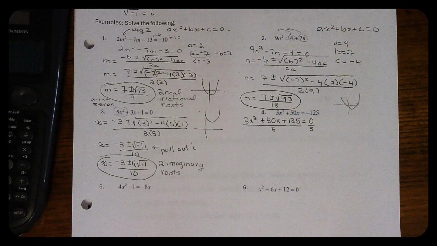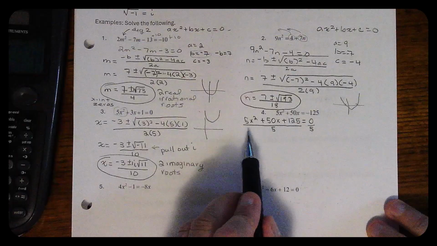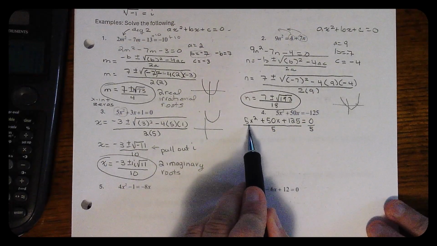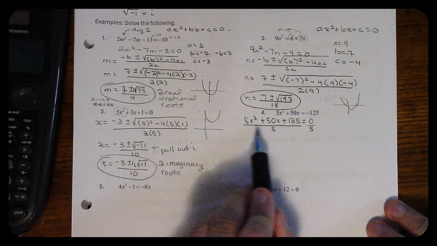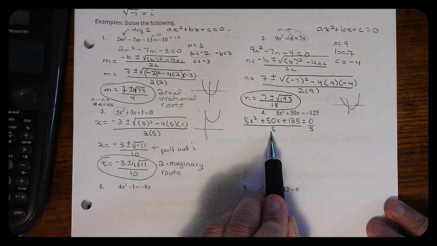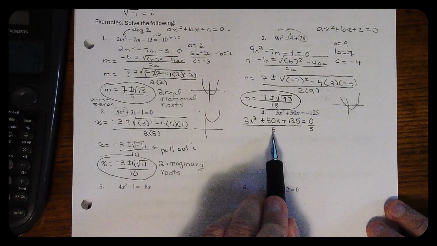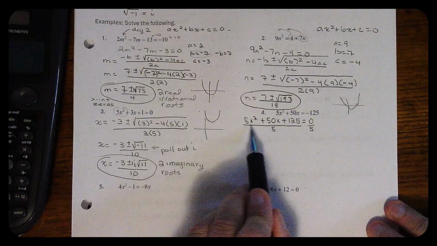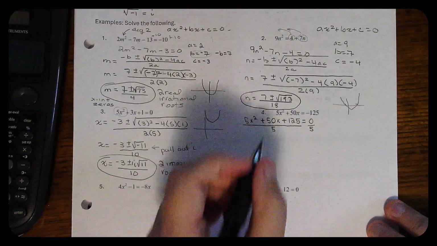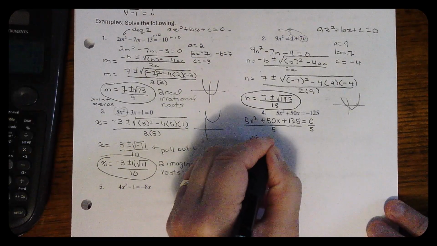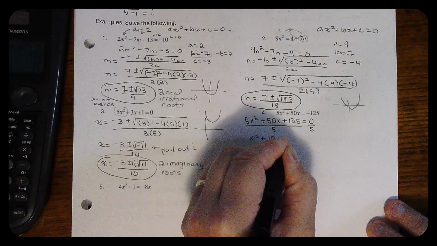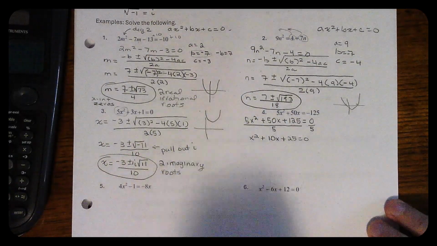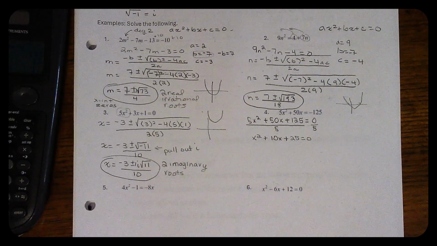Okay, it didn't take me long, so I'm going to stop at 4. When you move that minus 125 and get plus 125, did you notice that 5 went into all of those? You can divide out the greatest common factor here, so that's a good idea. So 5 goes into all of those. I can divide this side by 5 and that side by 5. And that gives me x squared plus 10x plus 125 divided by 5 is 25. The smaller the numbers, the easier it gets. So that's what I'm going to do for that one.